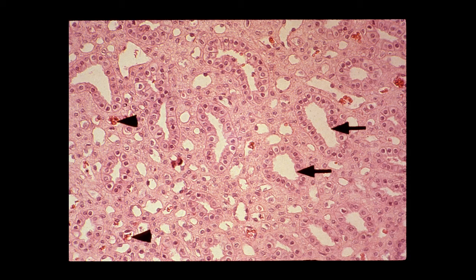Another section in the inner part of the medulla, you can see the papillary ducts, and you can see thin limbs of Henle's loop and sections of the vasa recta at the black arrowheads.